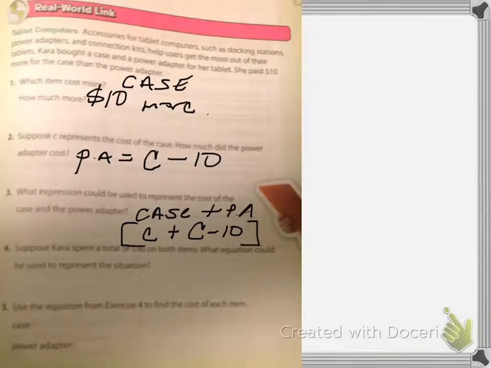For number 4, suppose Kara spent a total of $90 on both items. What equation could be used to represent the situation? Well, we'll take the answer for number 3, this one right here, and make it equal to 90. So we're going to get C plus C minus 10, so the case plus the power adapter is equal to $90. So there's my equation.